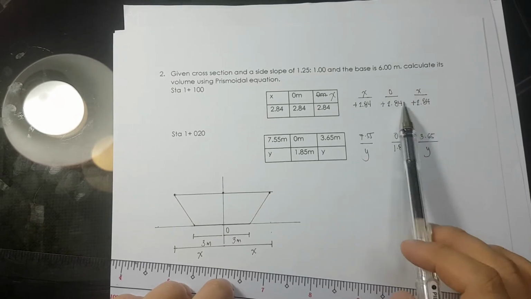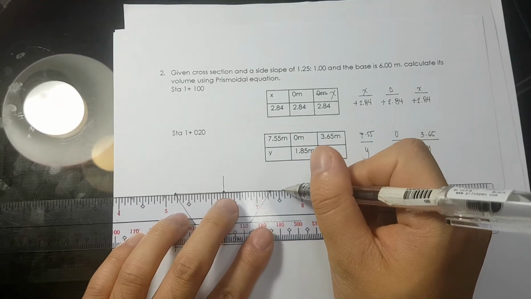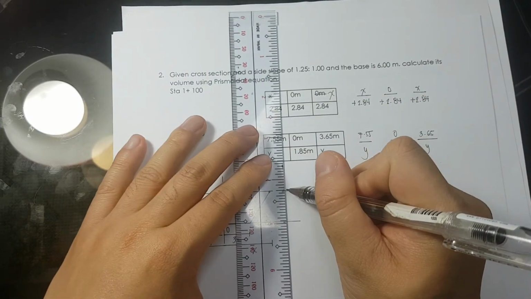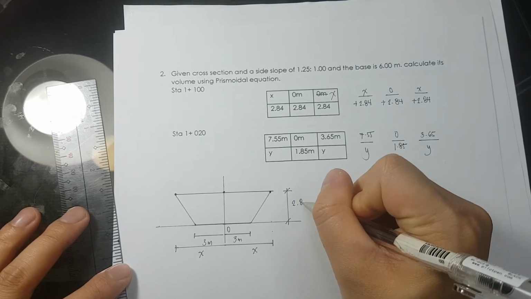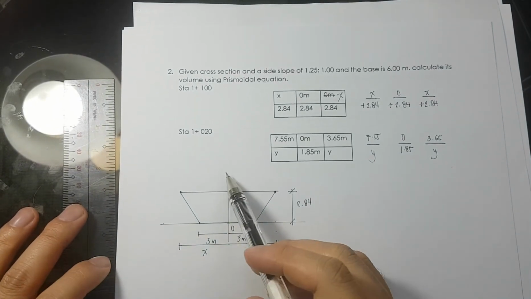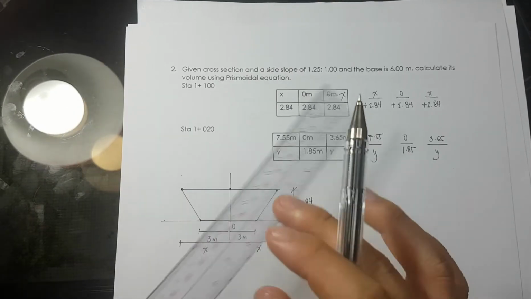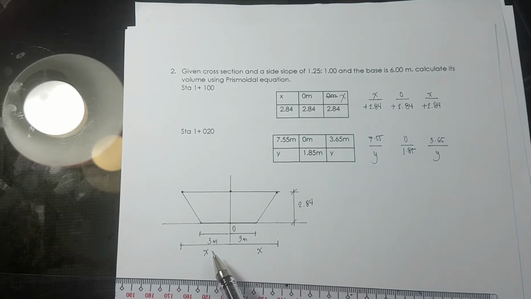The elevation or the vertical distance of distance x here is 2.84. So pare-pareha sila, lahat sila, that would be 2.84. Okay? So let's say from this point to the end, that would be distance x.